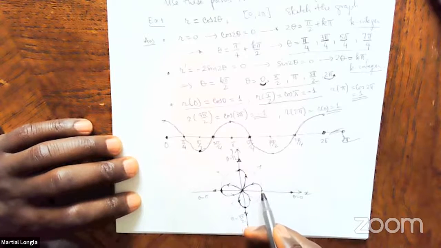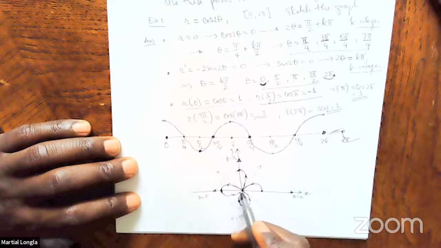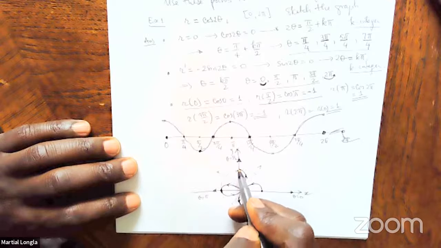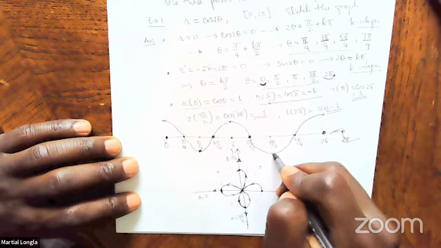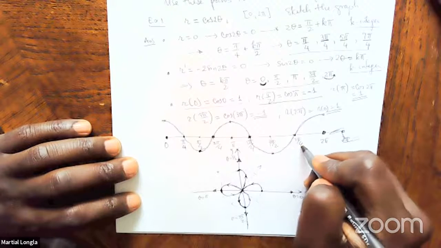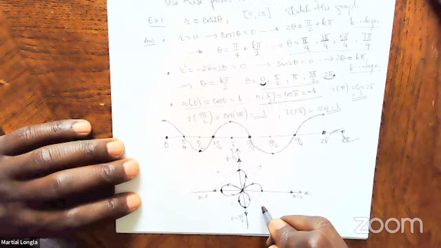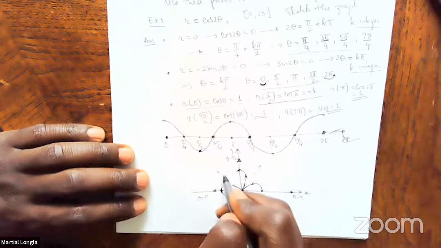So we started here, up, down, up, down, up, and now we are here at angle 3 pi over 2, which is here. And we go from -1 back to 0 at angle 7 pi over 4. 7 pi over 4 is here. And that is negative. That's why it reflects up here.